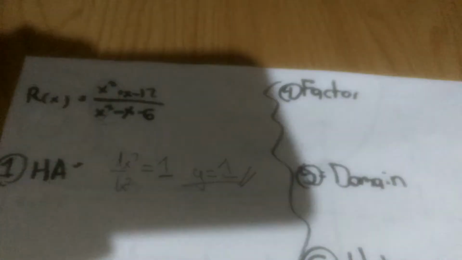The next step is to factorize the function. Factorizing the function is very easy.